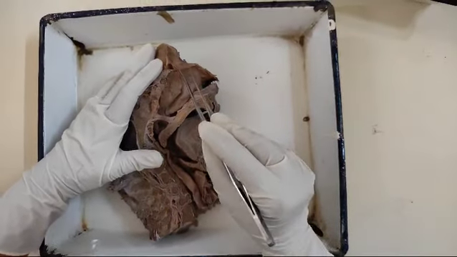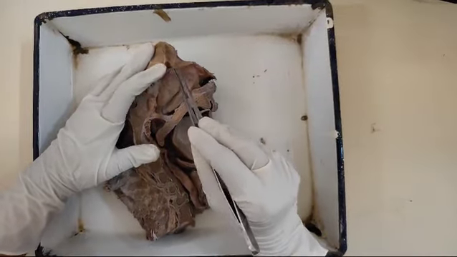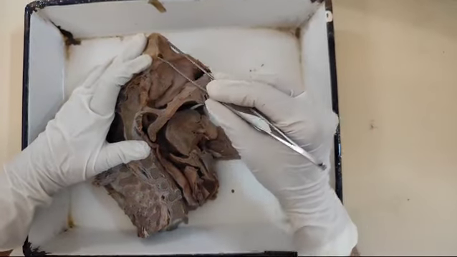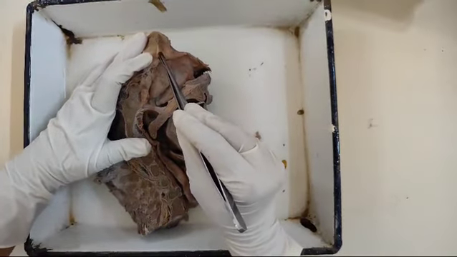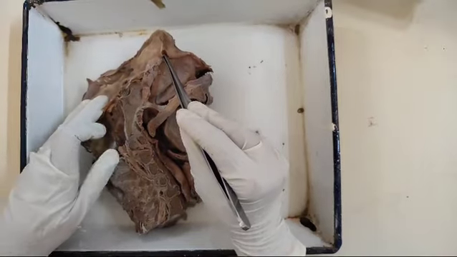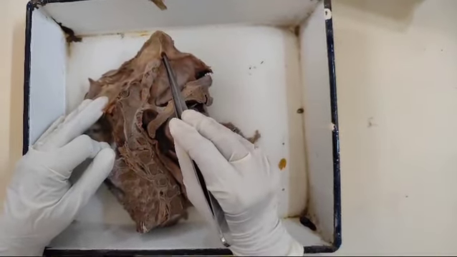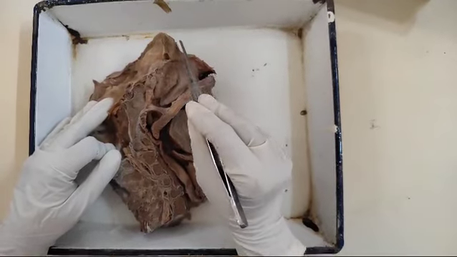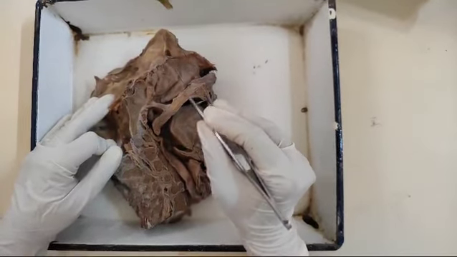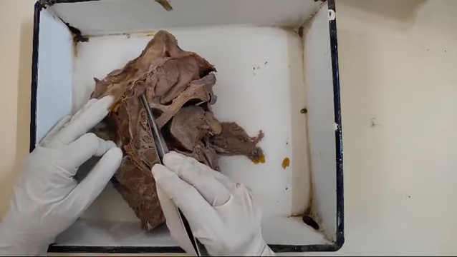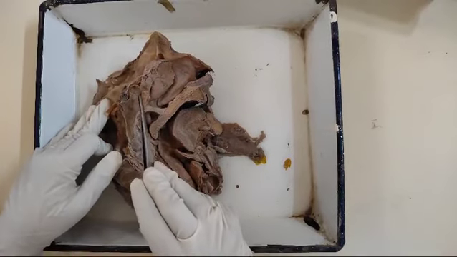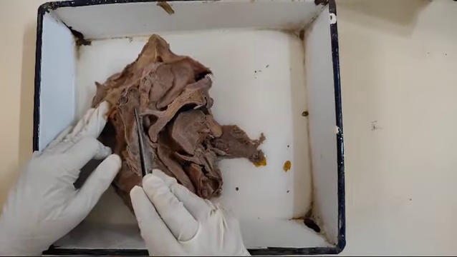In the nose, what we can see at this point, can you see this space? This is the frontal air sinus. This is the frontal bone, frontal air sinus. In these paranasal cavities, air sinuses, questions can be asked. Frontal air sinus within the frontal bone, sphenoidal air sinus. This is inside the sphenoid bone. You can see the sphenoidal air sinus, this cavity.